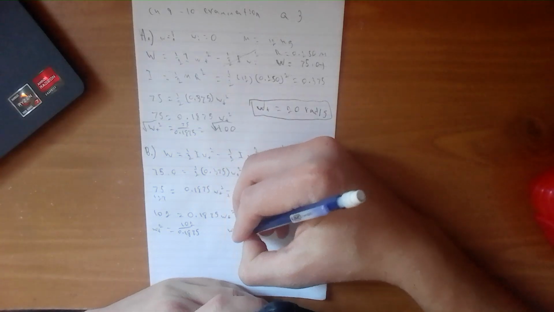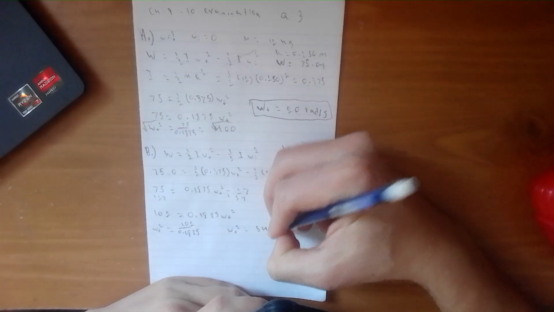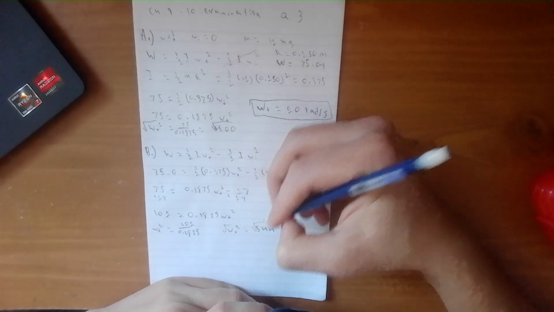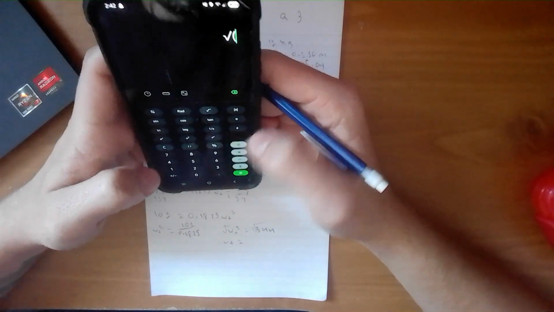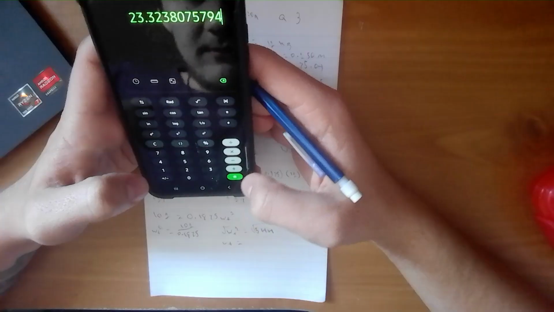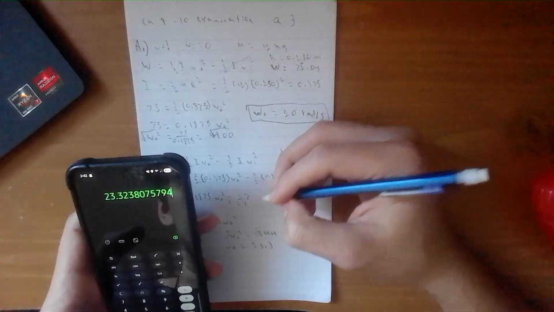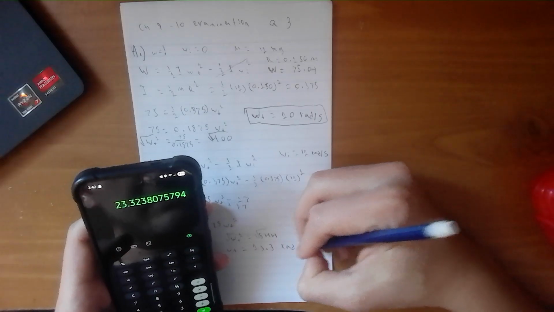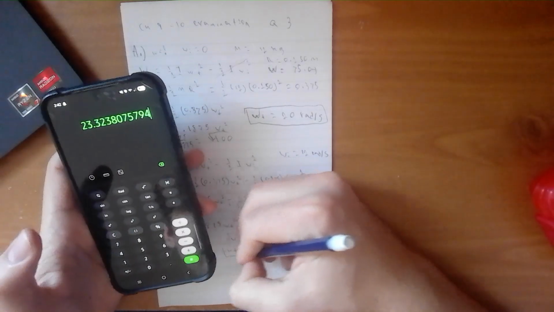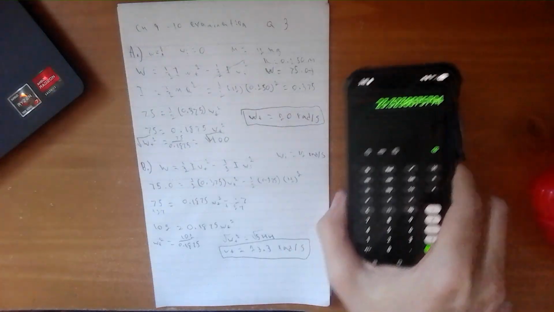We're getting solid numbers, that makes it easy. Equals 544, and then just square root. We just need the square root of 544, which is 23.3. And then that's going to be the same units as the one above, radians per second. And that's it. That's part B.